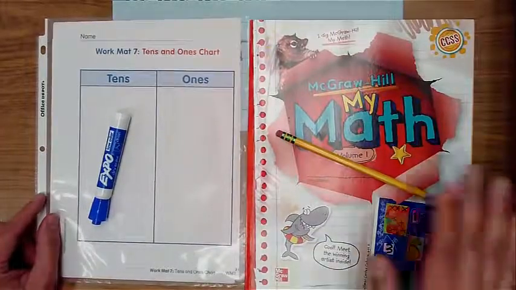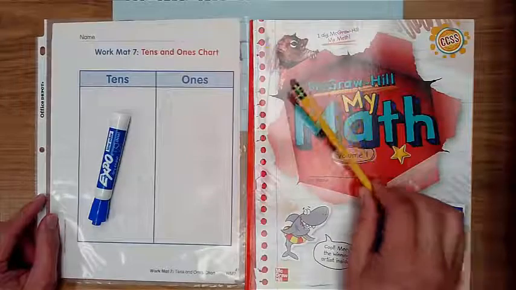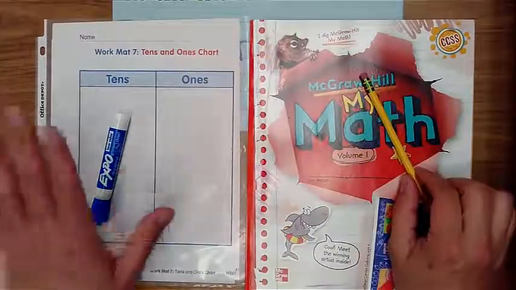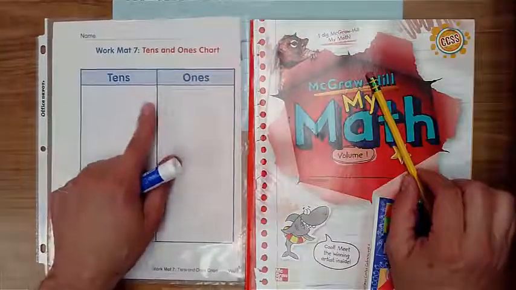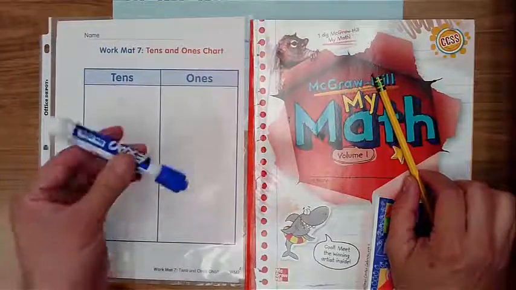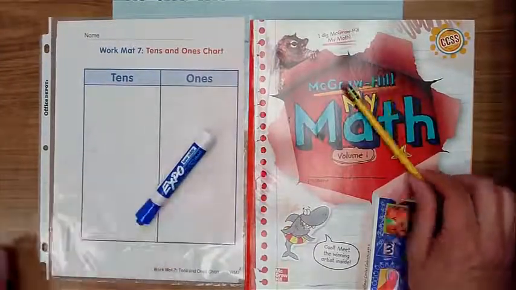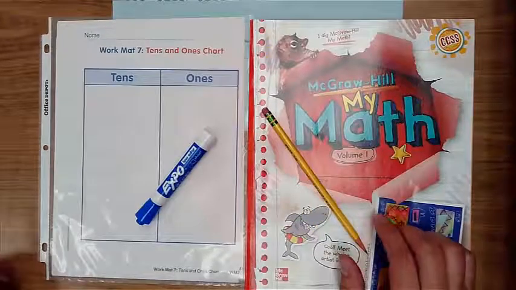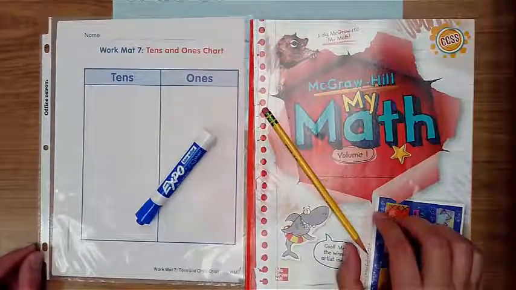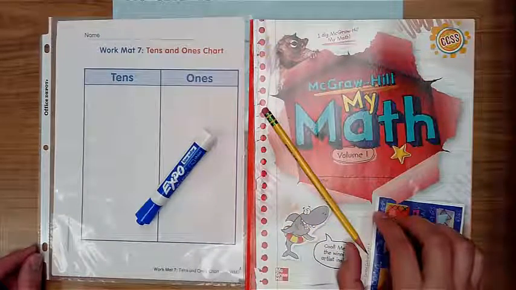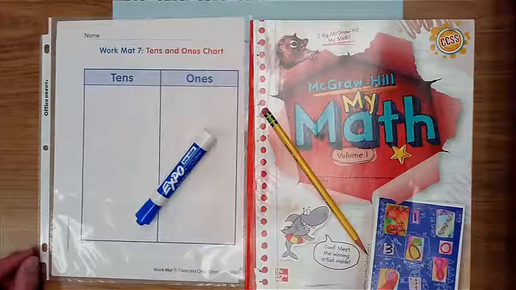For today's math lesson you are going to need a few items. You're going to need your math book, your pencil, your tens and ones chart, and an expo marker. So hit pause on the video, go get your items, and then come back and push play when you are ready.